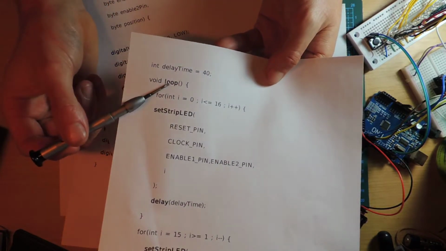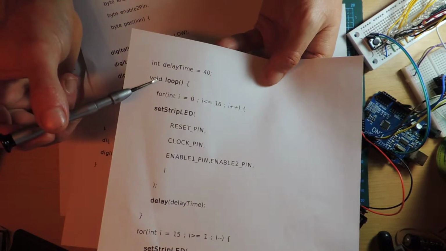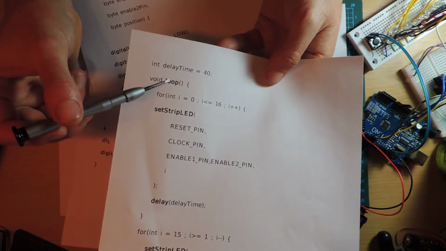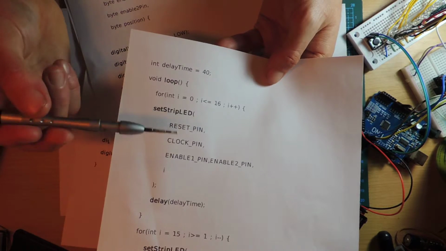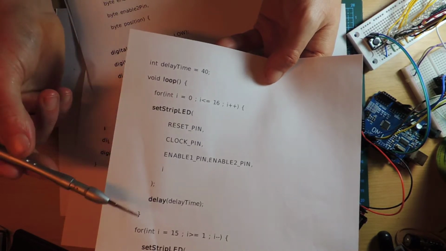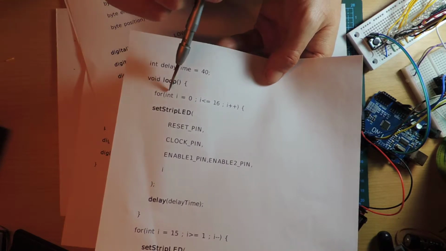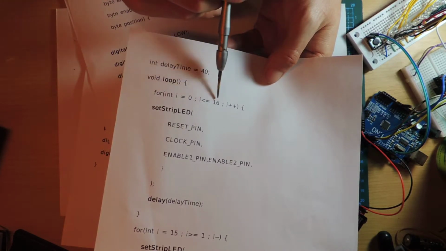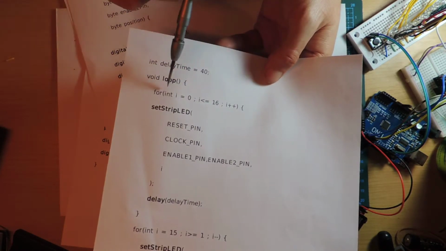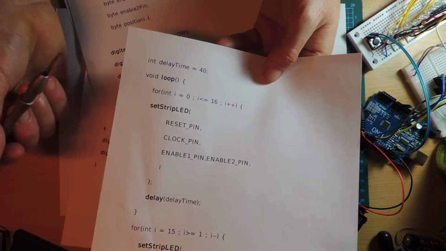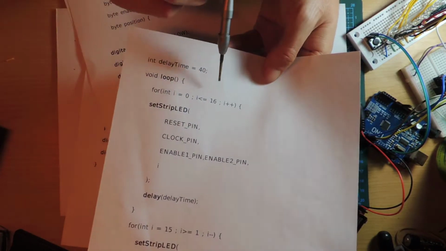So here is the loop part. This is your standard Arduino loop function that you have. We've done the setup one. All this is doing is just test code. There's nothing particularly interesting about it. We're just going first from i equals 0 to 16. That's what this loop's doing here. So we're going through 16 times up until 16.